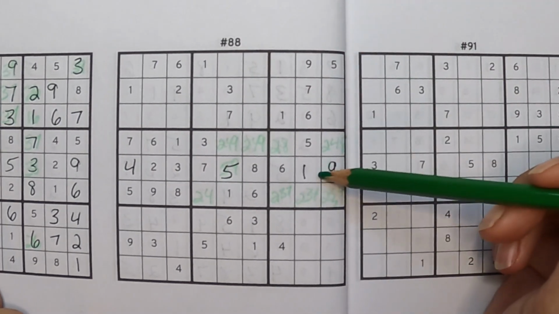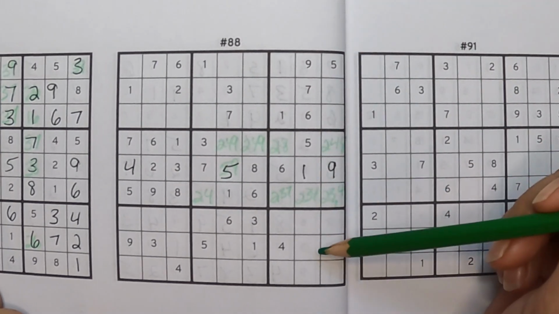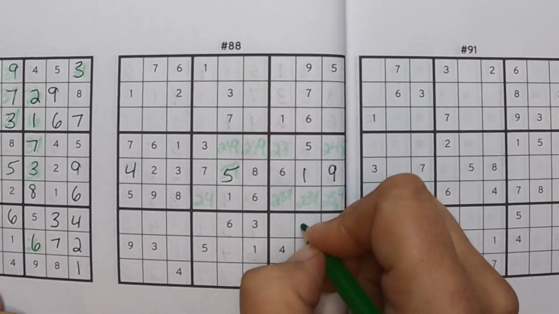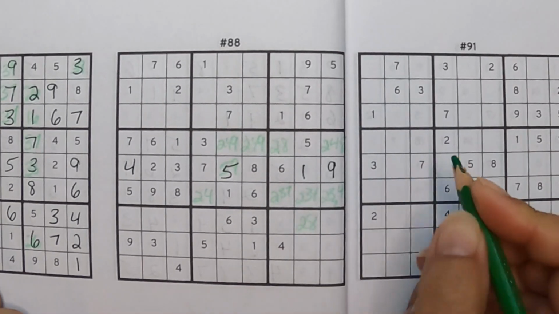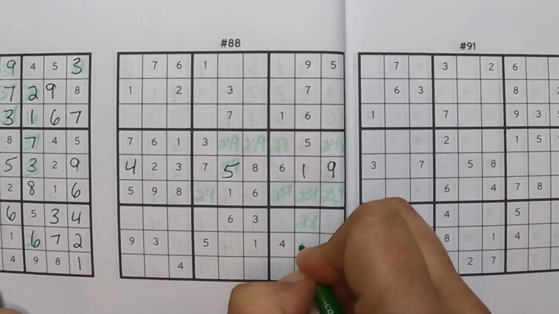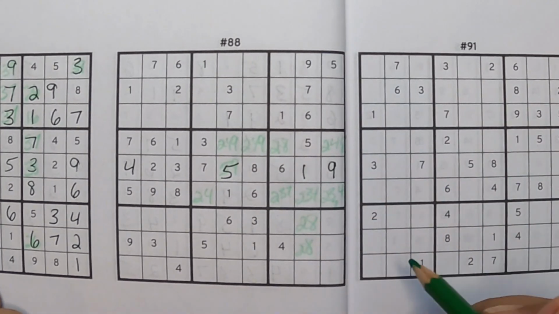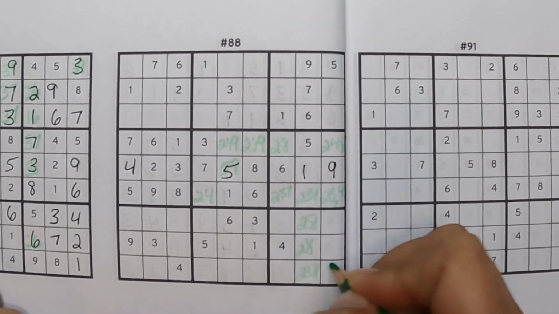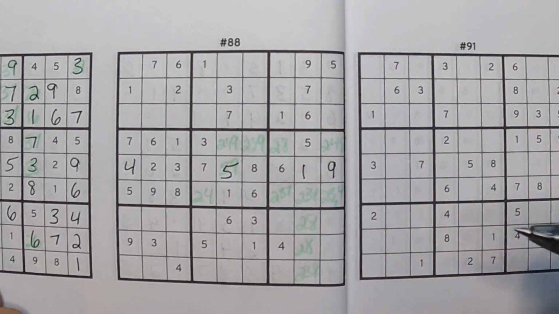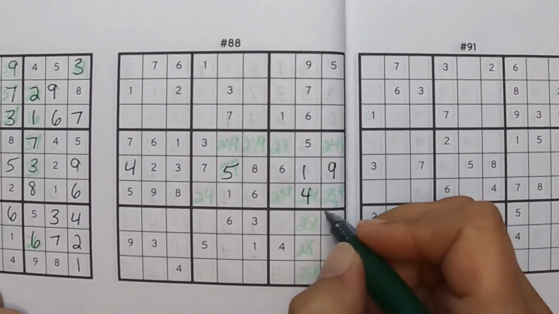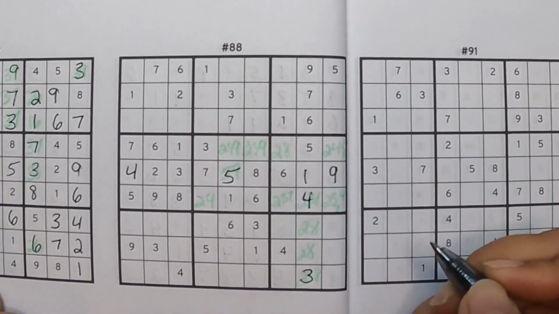For this column, we're missing 2, 3, 4, and 8. We've got the 3 and 4 here, so 2, 8. 3 and 4 here, so 2, 8. And just the 4 here, so 2, 3, 8. But if we look, then the only place in the column the 4 can be is here, and the only place the 3 can be is here.